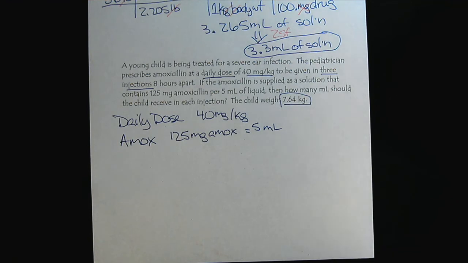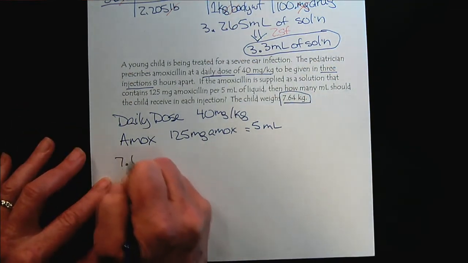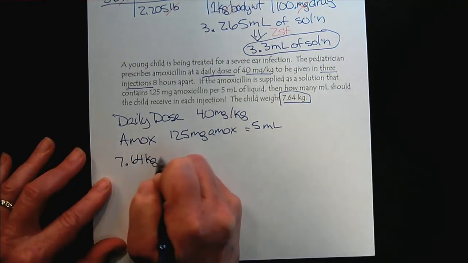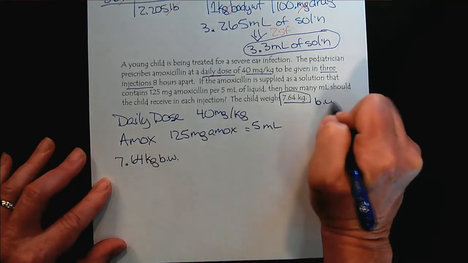Alrighty. Okay, so I know hopefully you're starting to notice a pattern that all of these dosage calculations start with the weight of the patient, whether it's a dog or a child. Alrighty. So we have 7.64 kilograms, and we'll just do BW for the body weight.